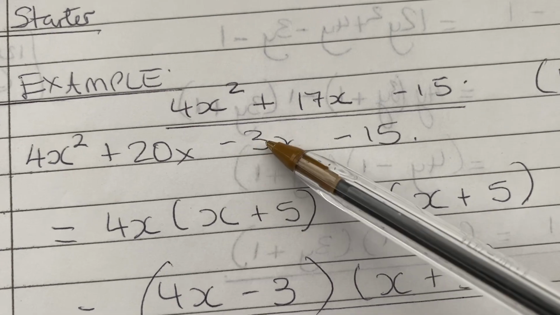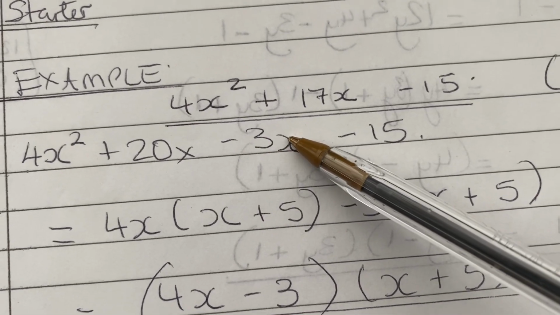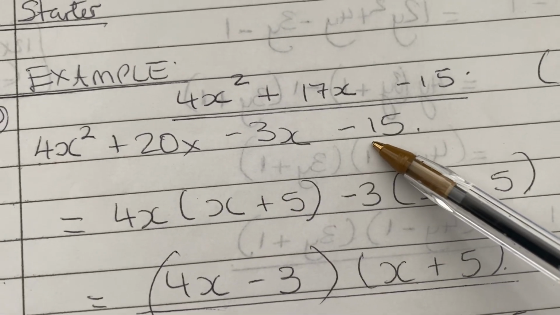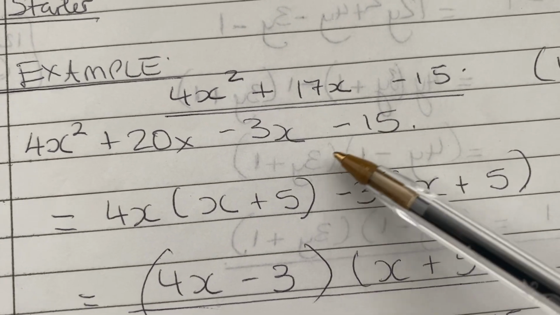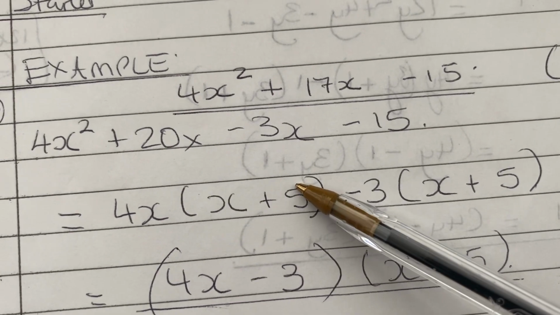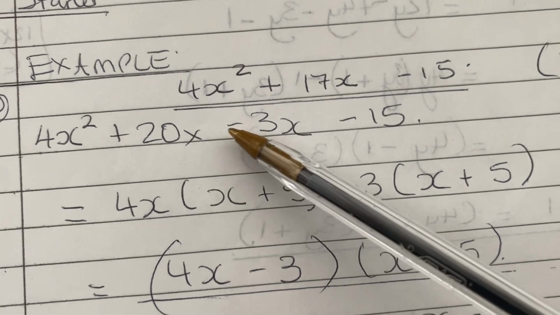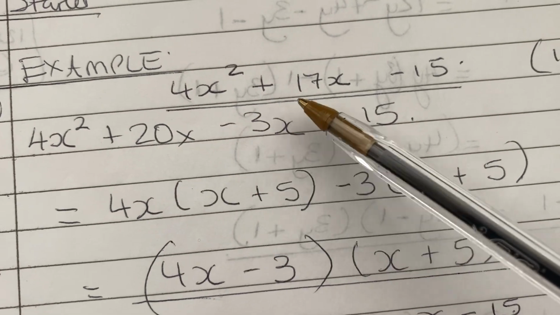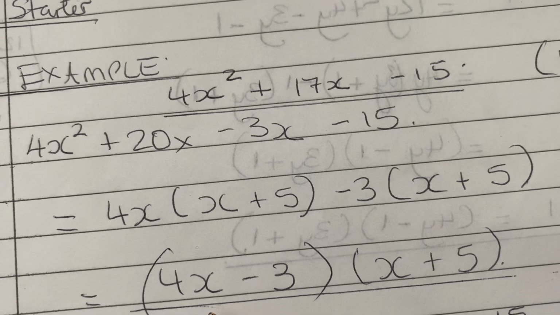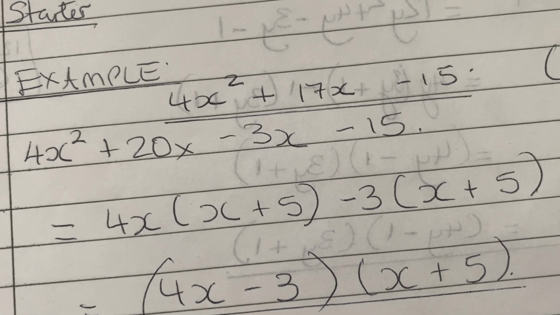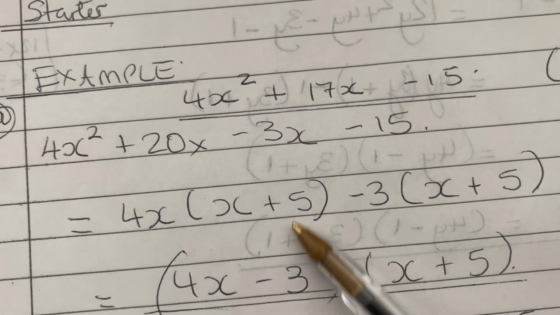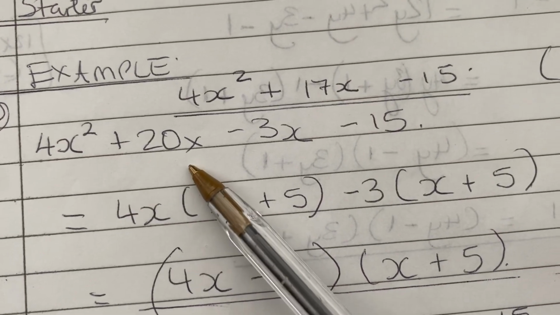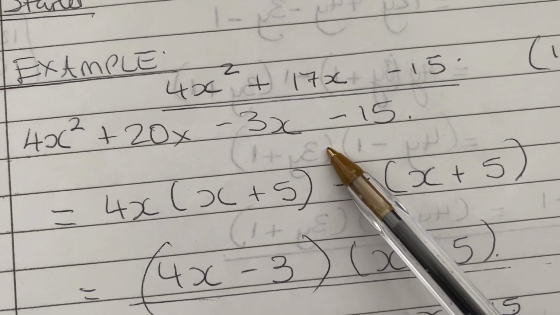But how did I arrive at this decision? Okay, so now 4 times minus 15 is minus 60. Okay, so minus 3 times 20 will give me minus 60 and the sum is 17. So in place of 17x, I'll write plus 20x minus 3x.